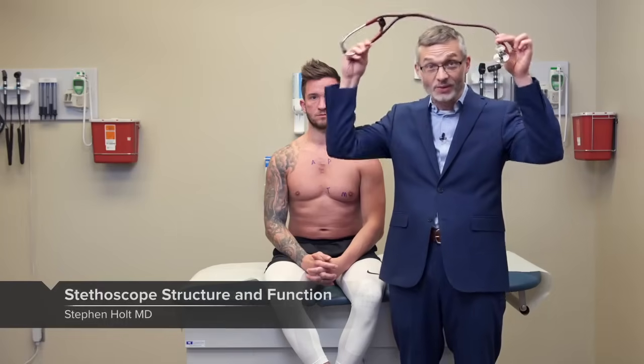Importantly, the S1 and S2 heart sounds are higher in pitch than some other sounds that you might hear. And this leads me to a very important quick brief on your stethoscope. Your stethoscope has two heads on it. You've got a bell, you've got a diaphragm. And these are useful in different circumstances.